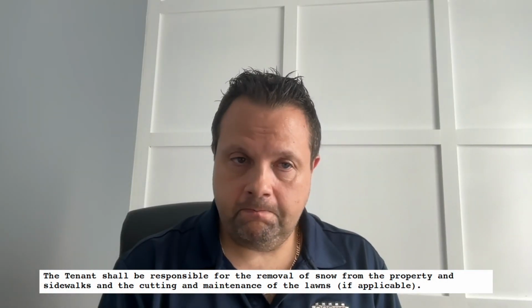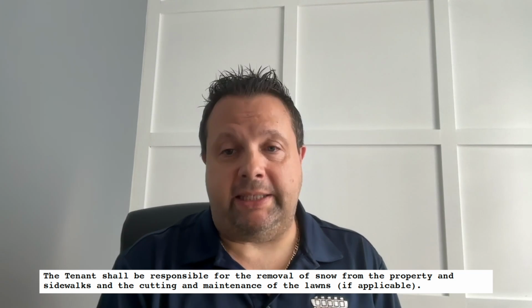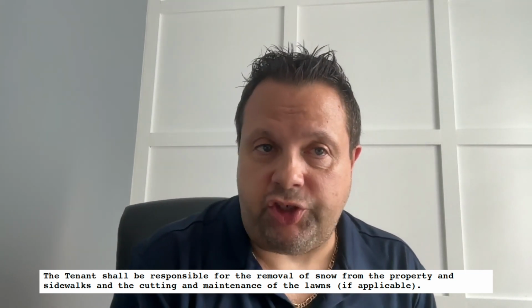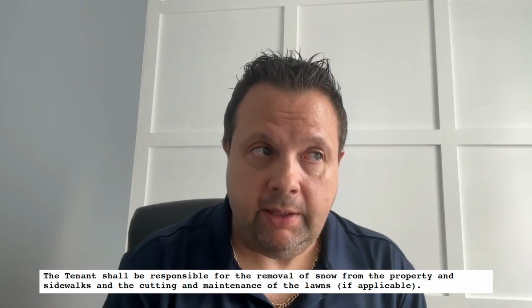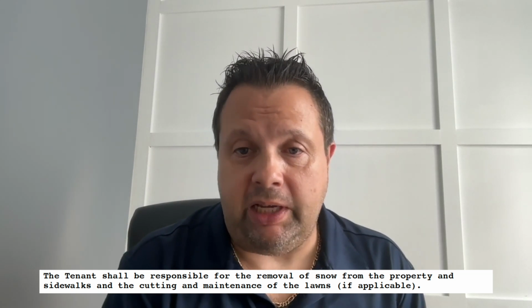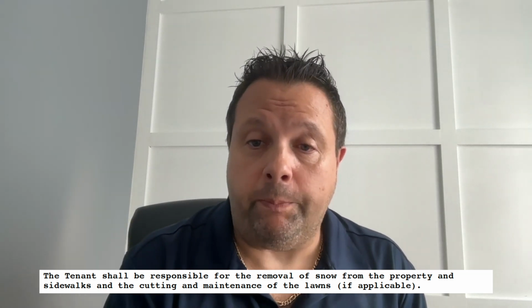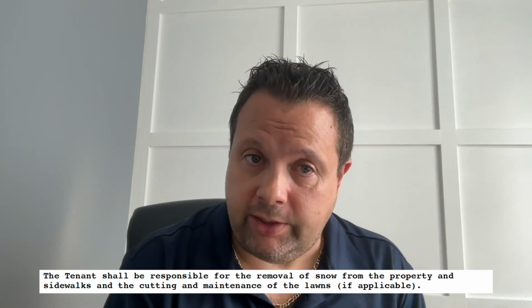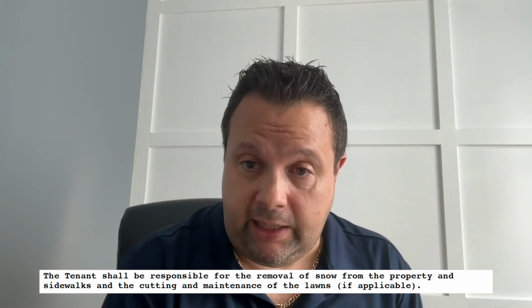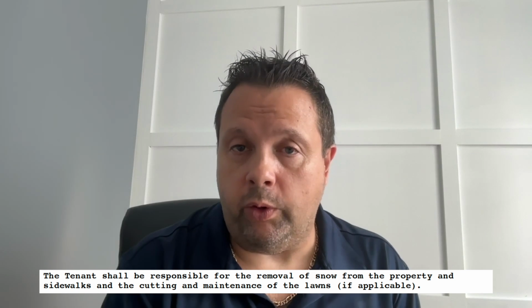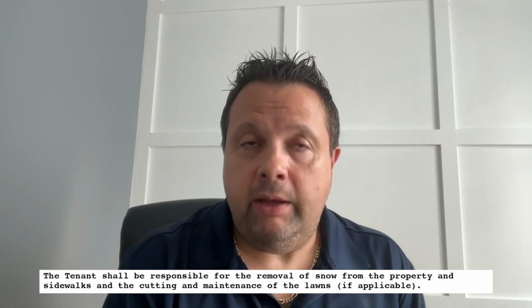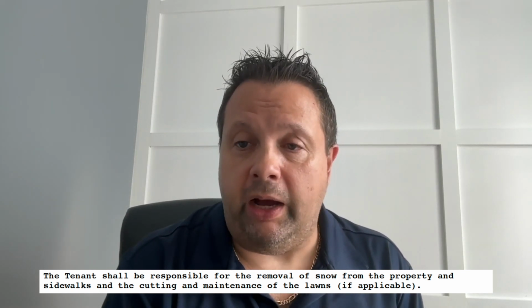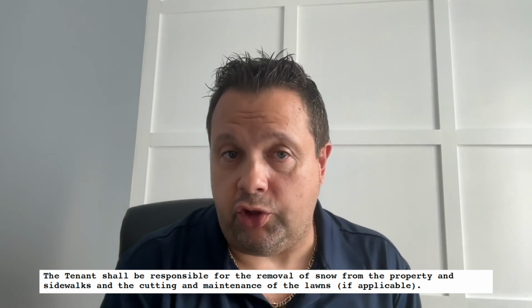Tenant shall be responsible for the removal of snow from the property and sidewalks and the cutting and maintenance of the lawns. Well, this one I see a lot. Under Section 20 of the Residential Tenancies Act, it says that the landlord must upkeep and repair the property. What you can do is create a separate contract where you contract the tenant to do the snow removal or the grass cutting. But again, that falls on the responsibility of the landlord if the tenant decides not to do it anymore.